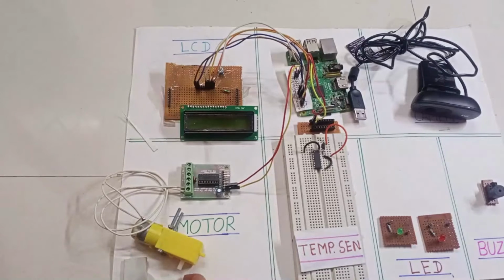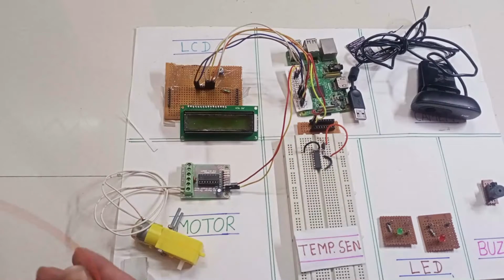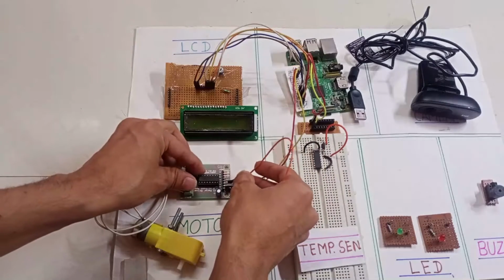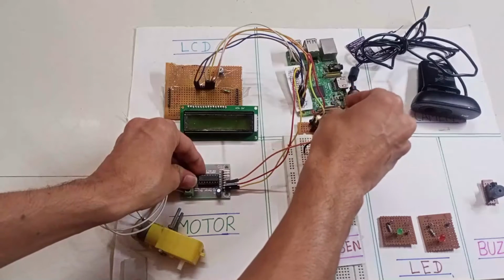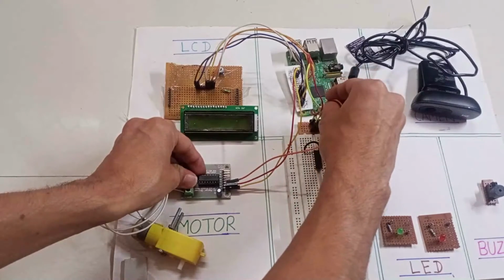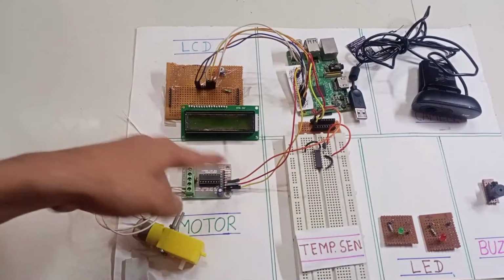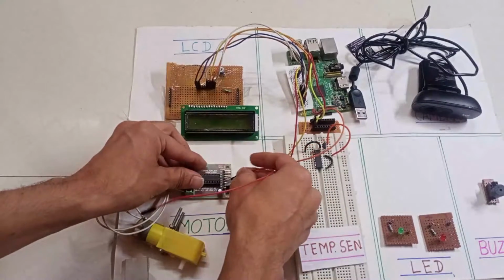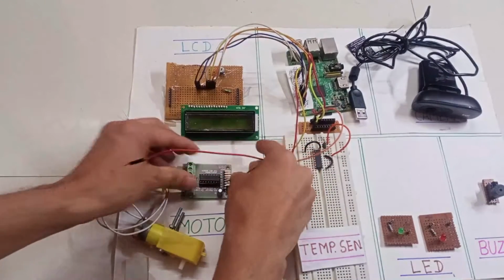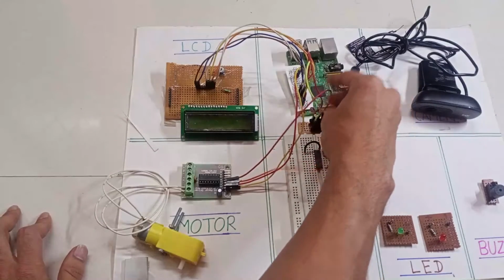Okay, now the next part is the enable pin. The enable pin should be connected to the VCC pin of our circuit. So again take this enable pin, and it should be connected to the common VCC point here. Now the next part is the VCC pin of the motor driver IC, which should again be connected to the common VCC pin. So take this VCC pin of the motor driver IC and connect it to the common VCC pin.